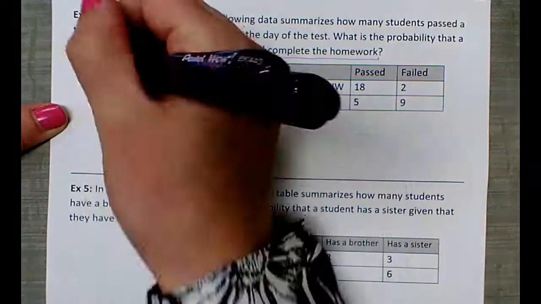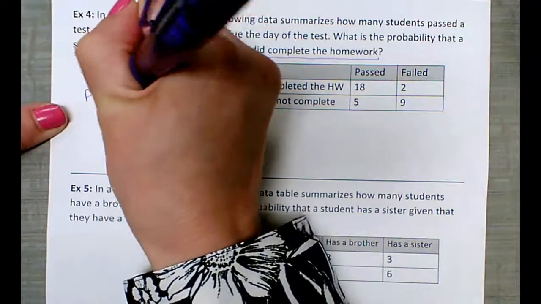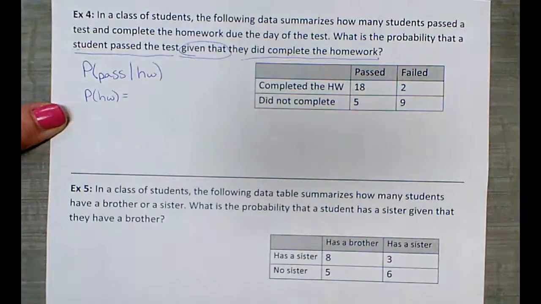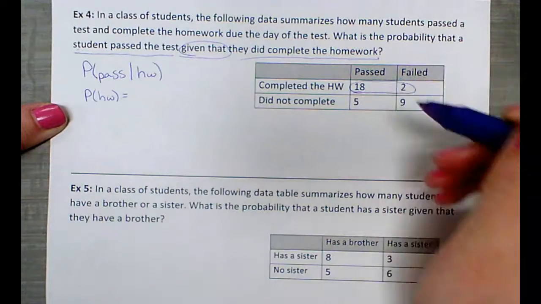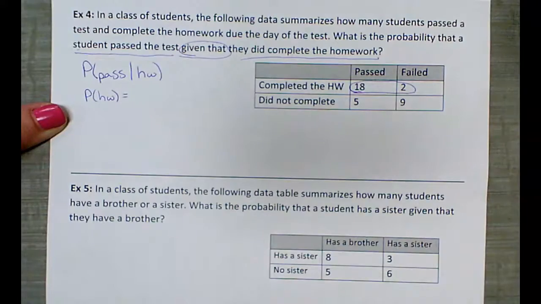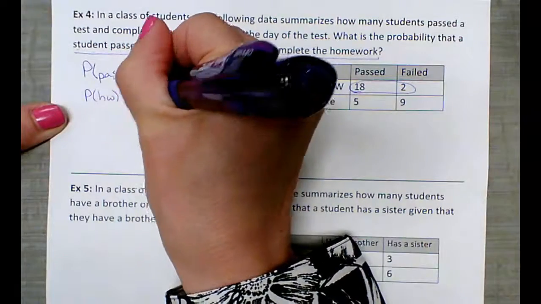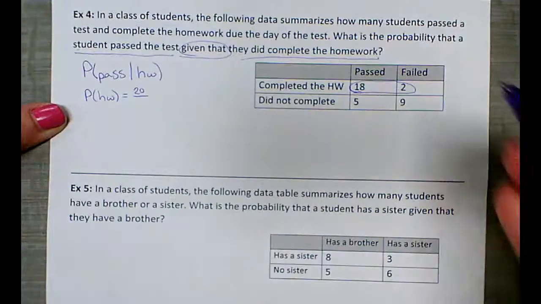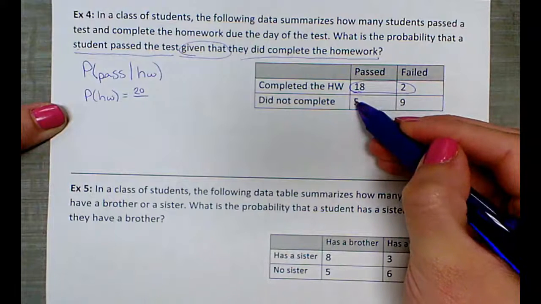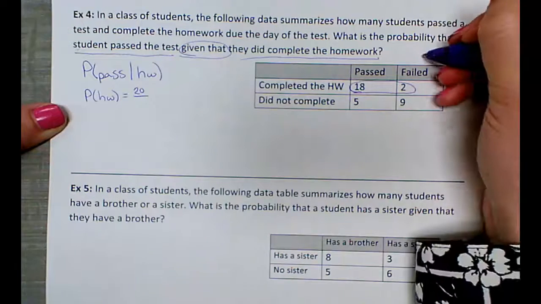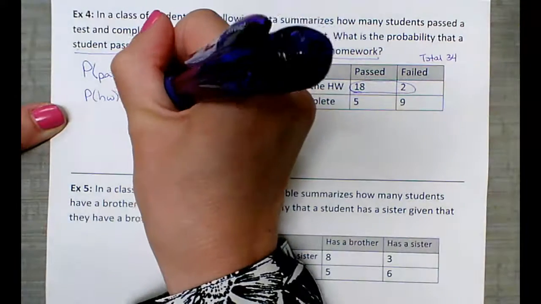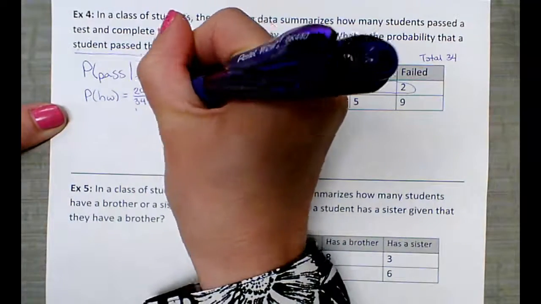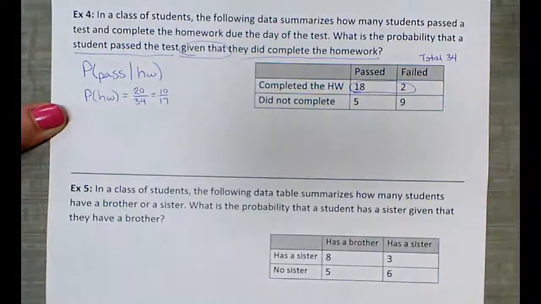So step 1, I find the known probability that they did the homework. So the number of students that completed the homework, that's right here. 18 plus 2, that's 20. Out of the total number of students, so 20 plus 5 is 25, plus 9 is 34. So total is 34. So 20 out of 34 did the homework. That simplifies to 10 over 17.